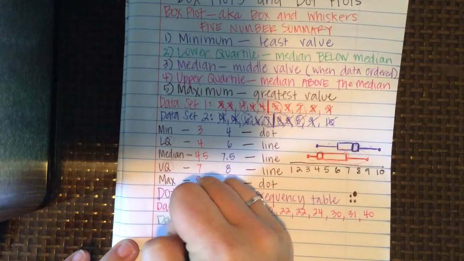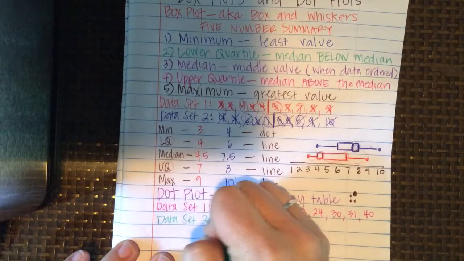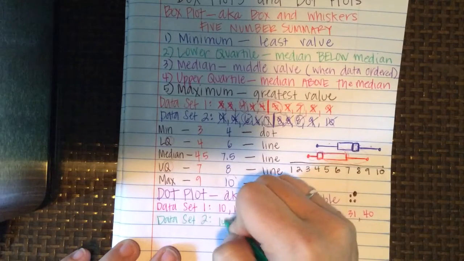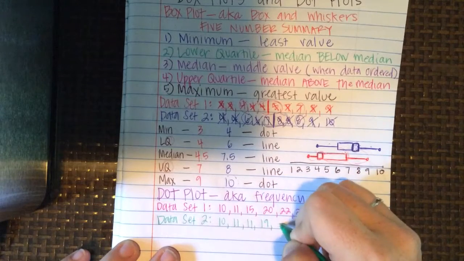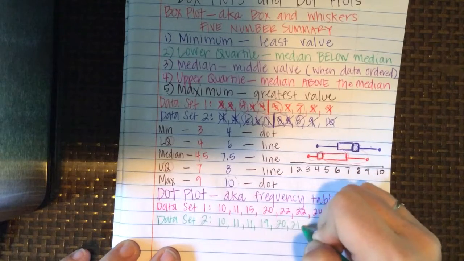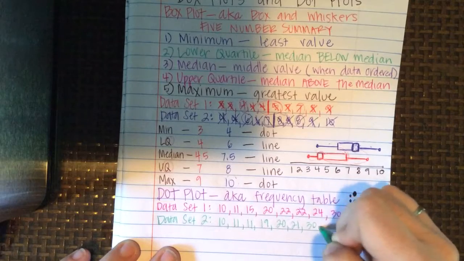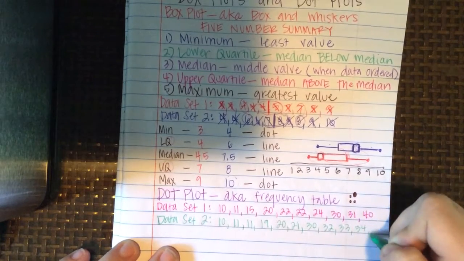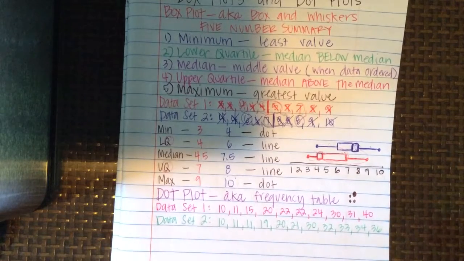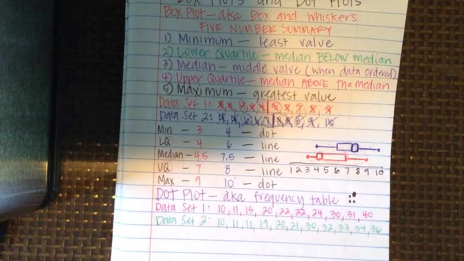And let's do data set number 2. Let's make it 10, 11, 11, 19, 20, 21, 30, 32, 33, 34, 36.